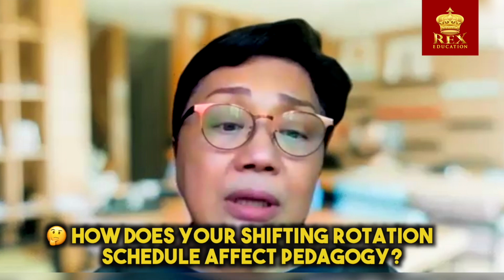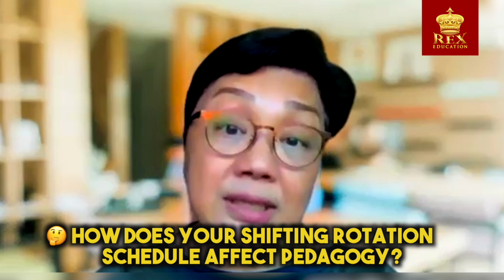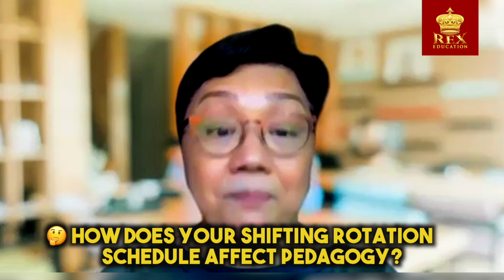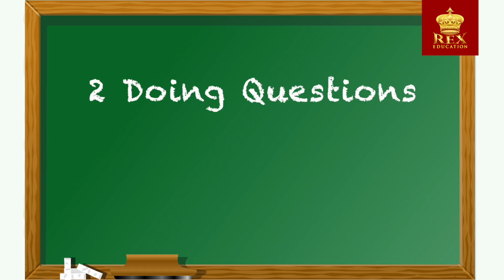Right. Now, we also have to think about how the shifting rotation schedule affects pedagogy. We will now use a slightly different formula called the 2 doing questions plus 1 more. And these are about the different types of activities, the pedagogy that the teacher will use in delivering instruction. All right.